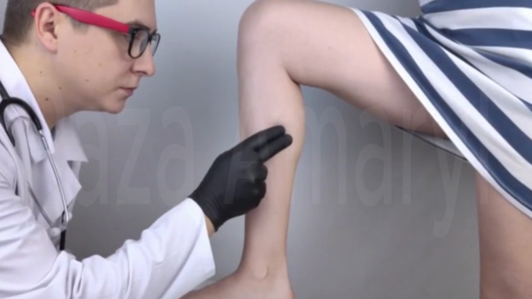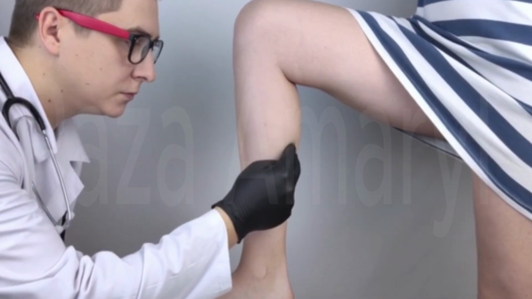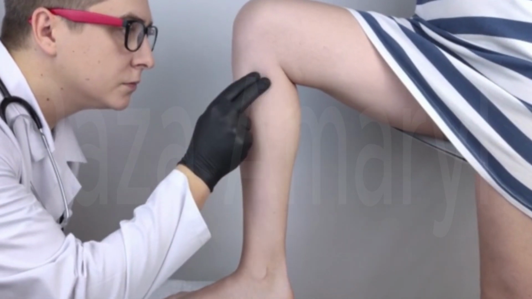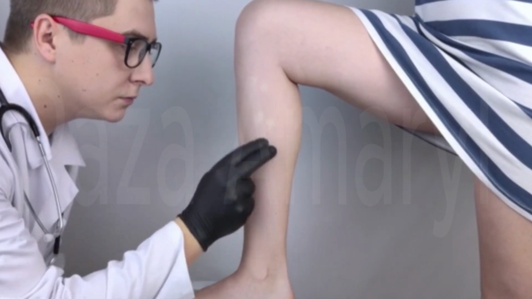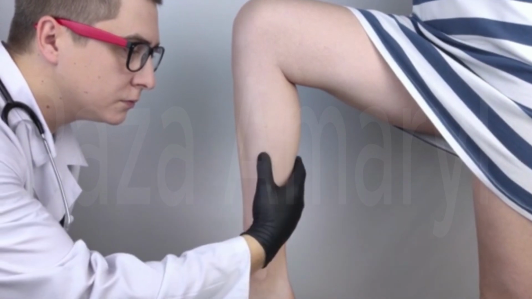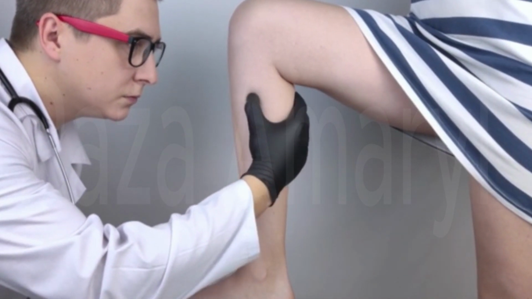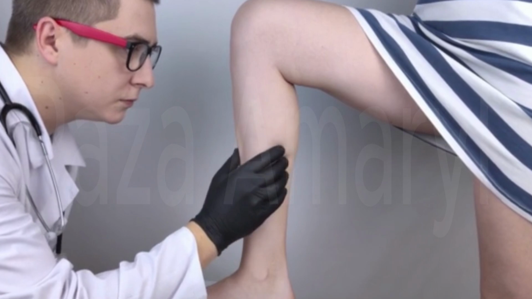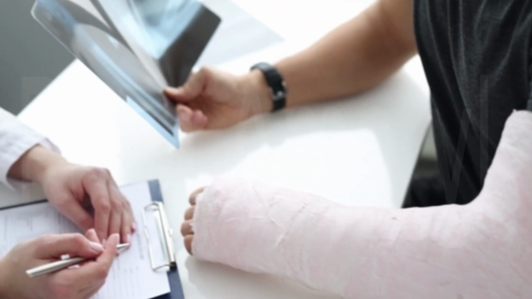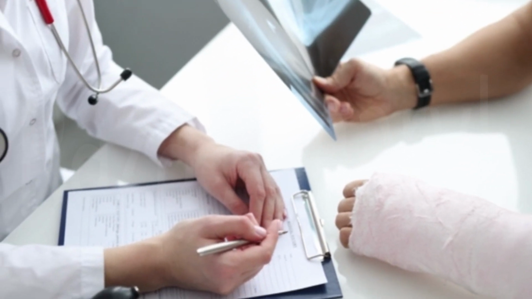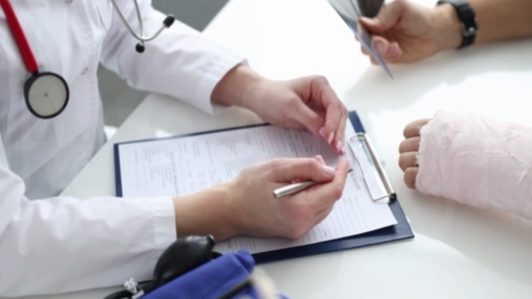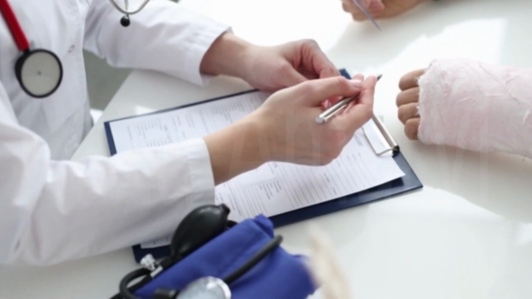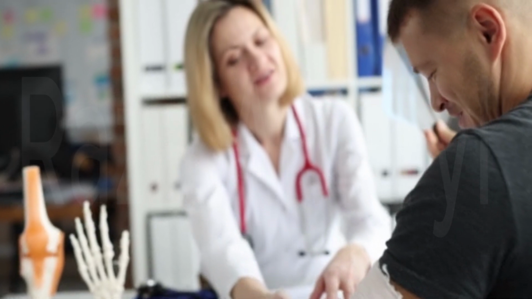A transverse fracture is one in which the break is straight across the bone, perpendicular to its long axis. An oblique fracture is one where the break is diagonal. A longitudinal fracture is one where the break is along the bone's long axis. A comminuted fracture is one in which the bone breaks into more than 2 pieces and typically occurs due to a severe accident. Fractures can also be stable or displaced.